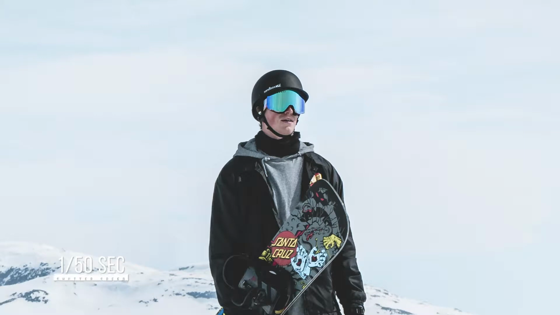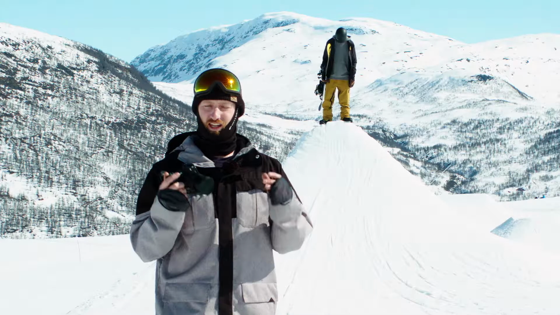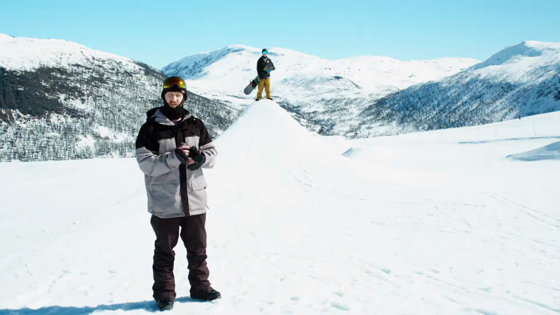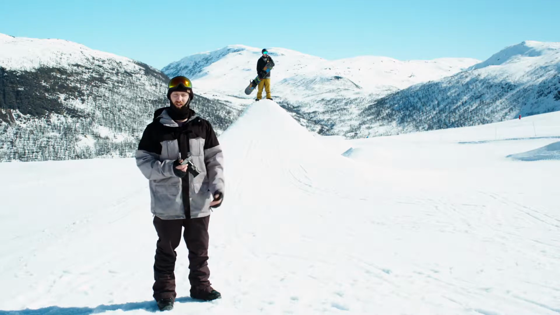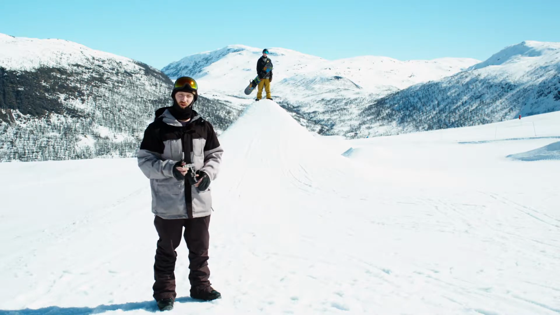And of course you can keep going higher. The faster the shutter speed, the less motion blur you're going to get. So that was freezing motion and fast shutter speeds. Let's move on to examples where we want to show the motion.